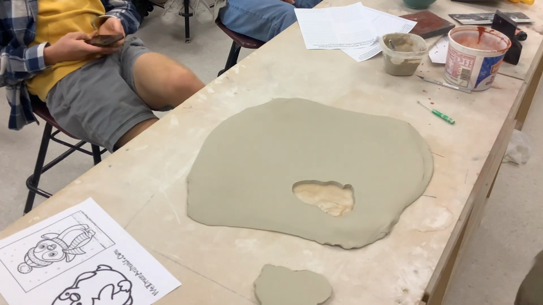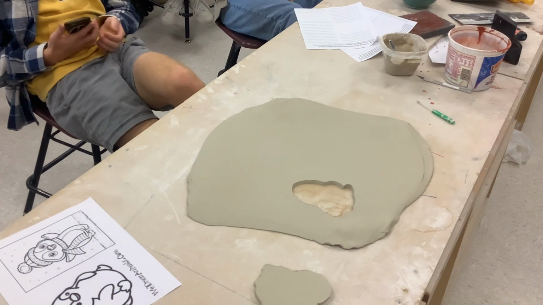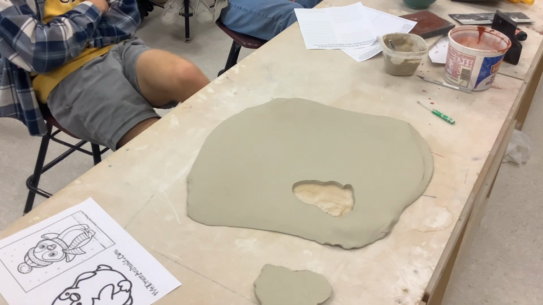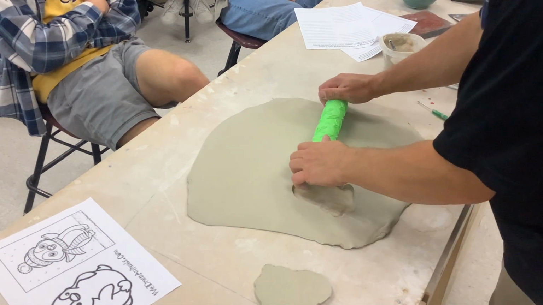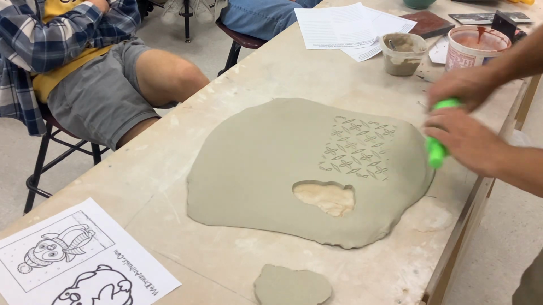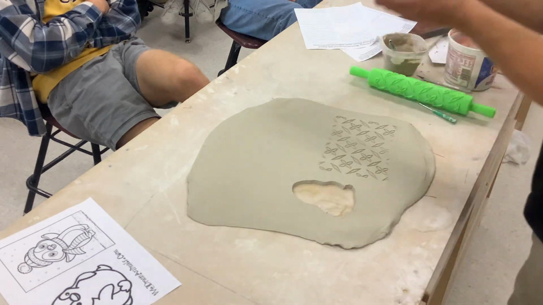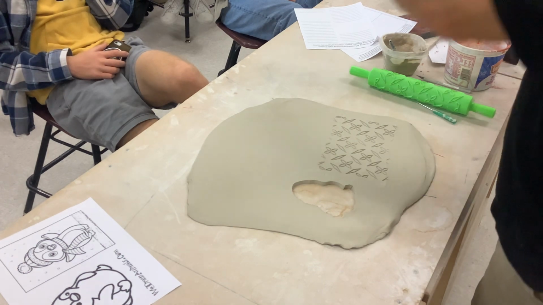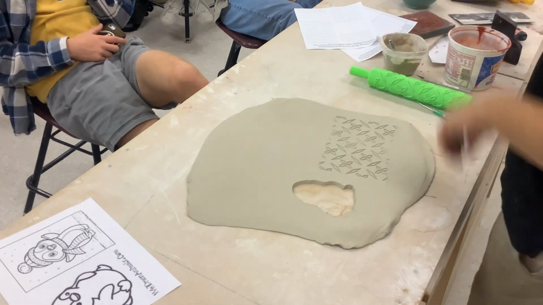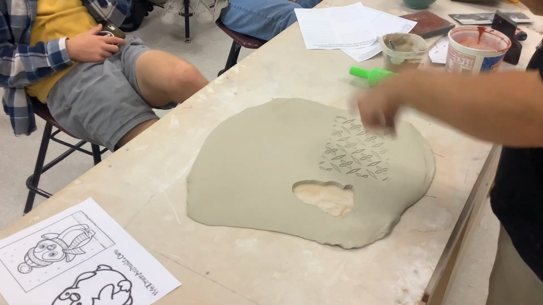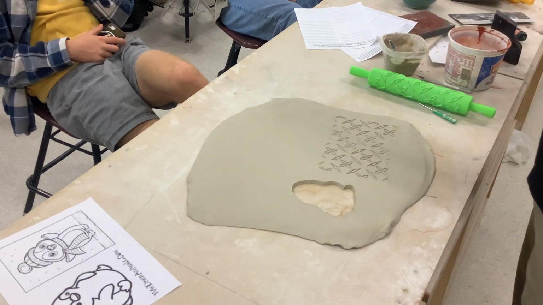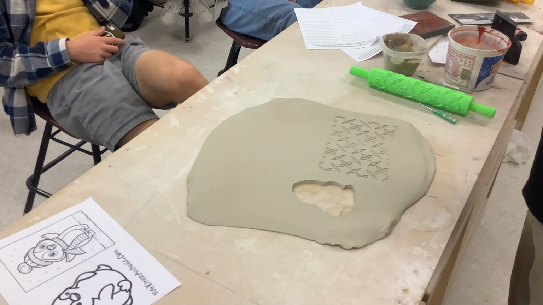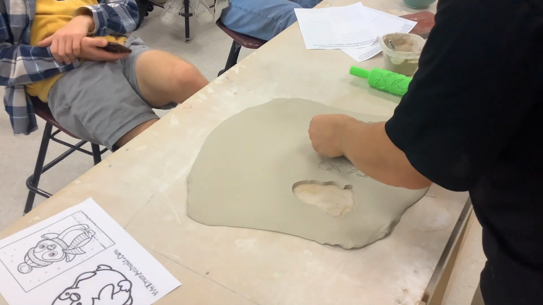So now I'm going to add some texture because I want one of these, the backside bit, to have some texture. And then this is my front, and I'm going to put it face down, texture to texture. That way when I pick them up, texture will be pointed out and out. Okay, so I'm going to put that down there.